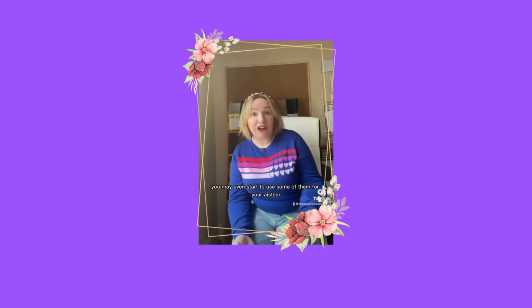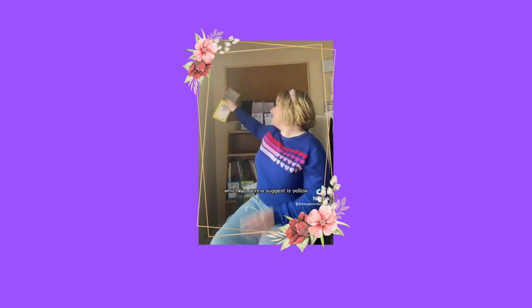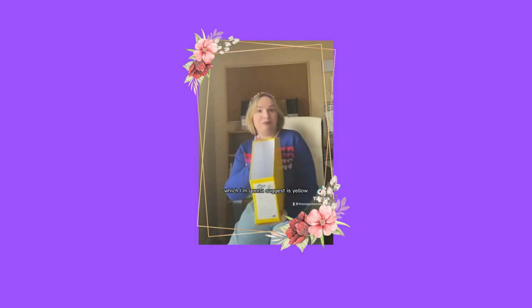If you're in early years, you may even start to use some of them for your Aistear themes, or you may have other skill areas that you want to use them for. For primary school teachers, I'm going to suggest some subject areas. So the next colour which I'm going to suggest is yellow.